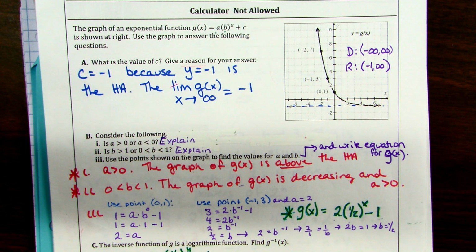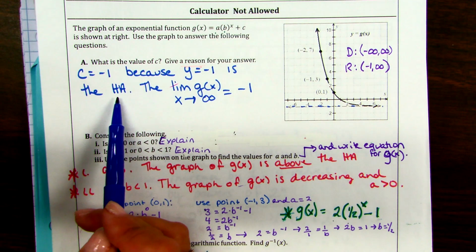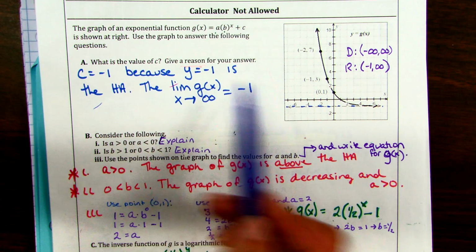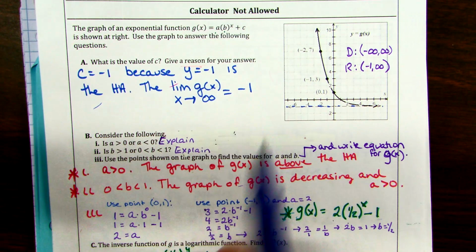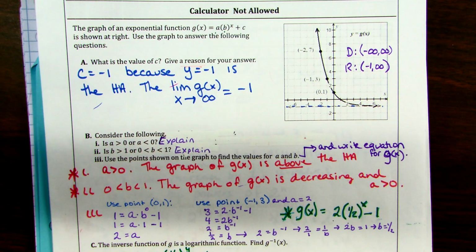Couple different things you don't want to say. You wouldn't say because -1 is an asymptote. If there's more than one type of asymptote, think about that. How specific do I have to be? Well, if there's 2 asymptotes in this world that we talk about, we need to specify which one. Okay? So make sure you give me a valid reason. I gave you 2 of them right here. Pick one if you don't want to do both.